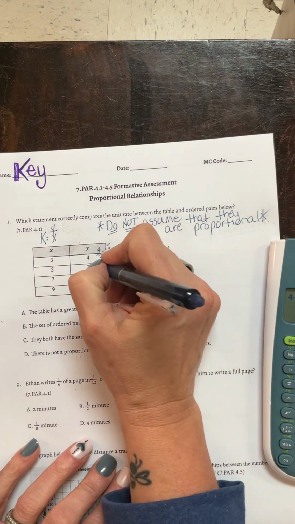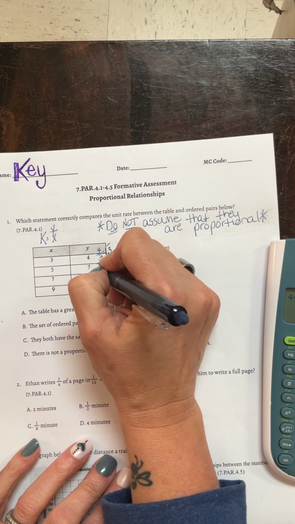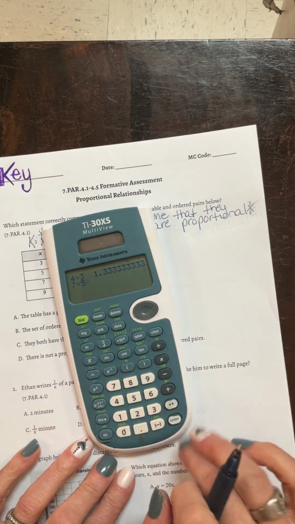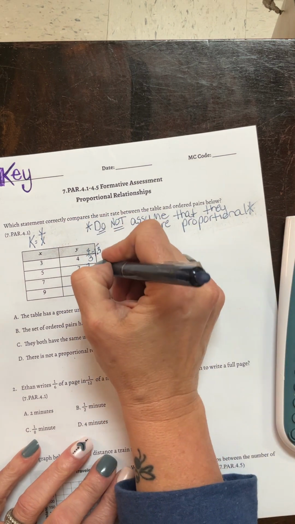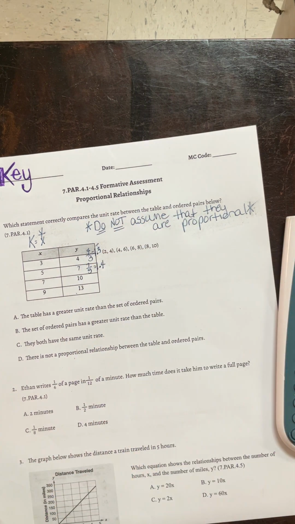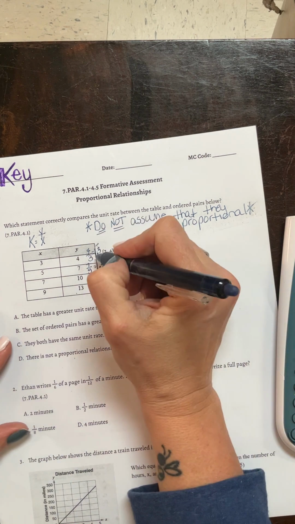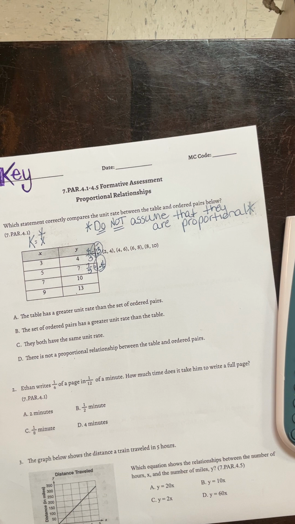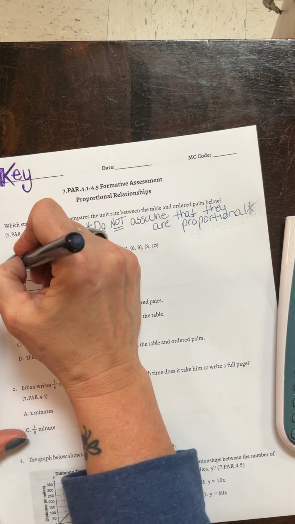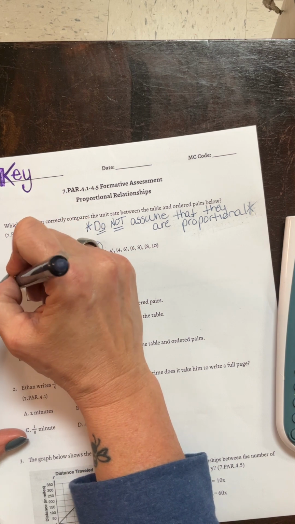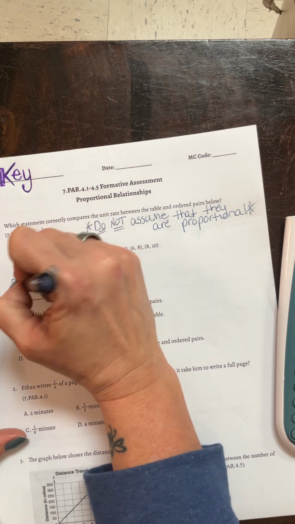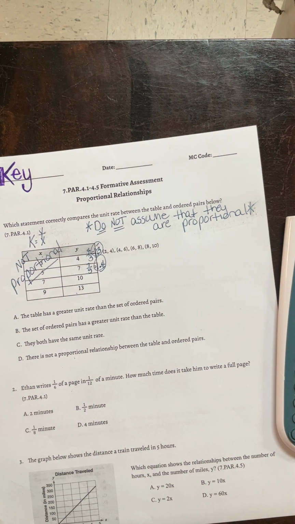Okay. 7 over 5 is 1.4. I can stop right there, because K has to be the same all the way down to have a proportional relationship. And so we have determined that this is not proportional. That's not proportional at all.